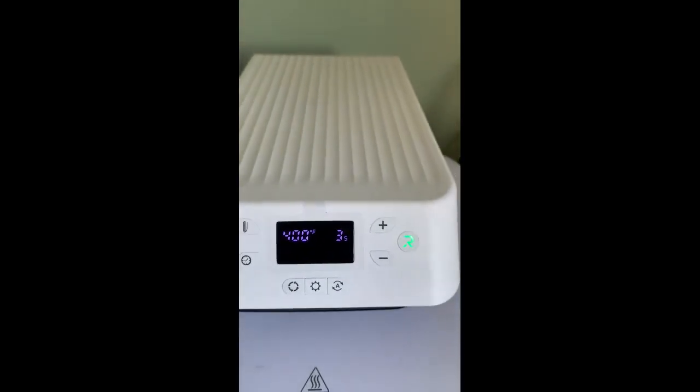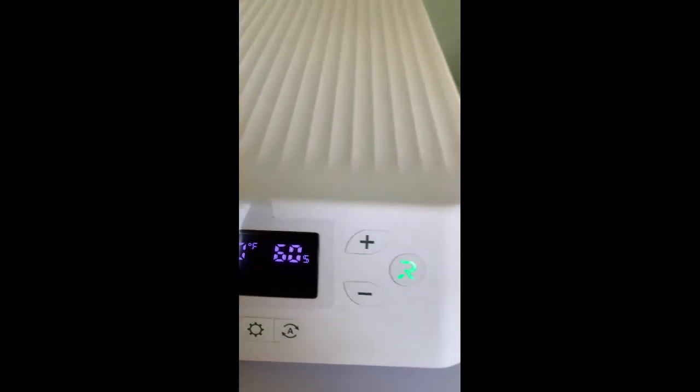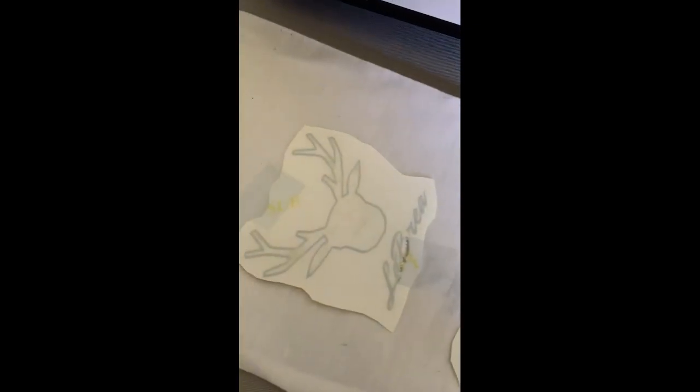Okay, we're down to the last couple of seconds. 0 seconds, it automatically releases. So we're gonna see. So as I said before, you can see the design coming through, so that's always a good sign. Oh, and before I forget, I do have a piece of parchment paper in the sleeve so that it won't go through. So we're gonna do the reveal. Let's see.